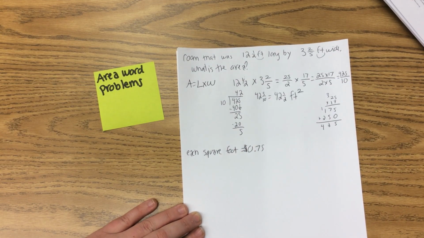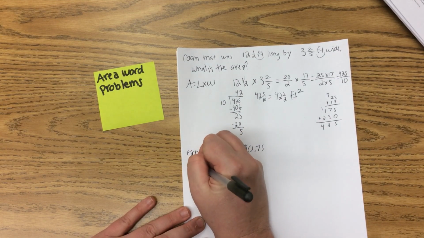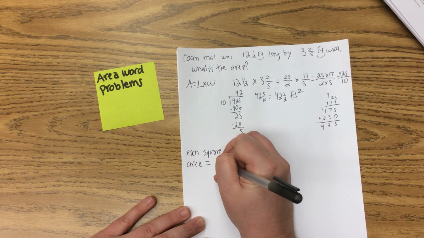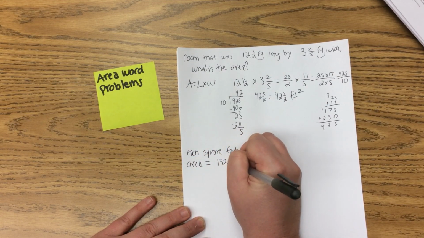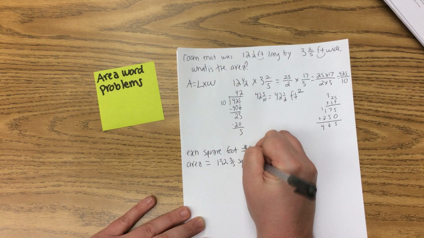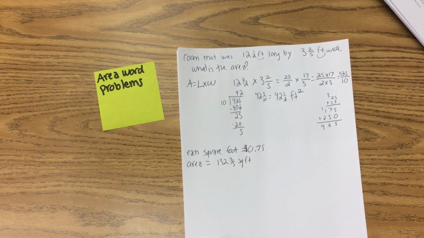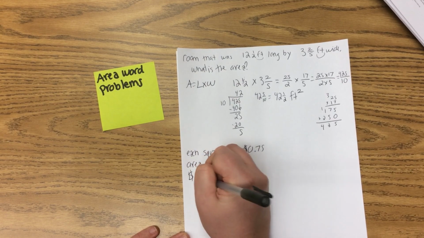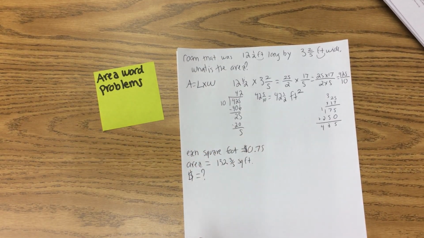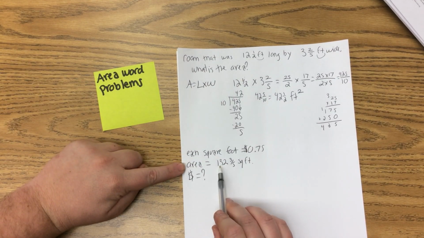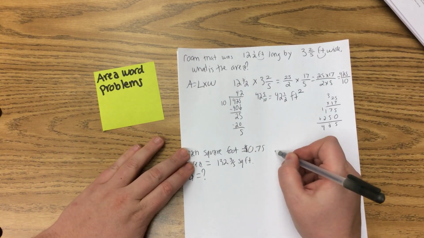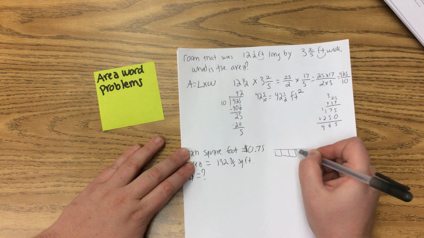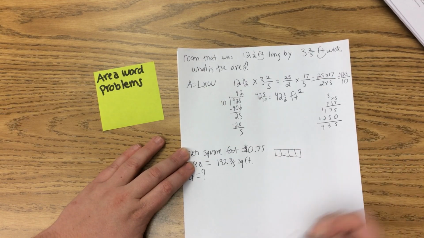And the area of Mrs. L's garden is 132 3/5 square feet. And the question is, how much will it cost to fill this garden with soil? So when they give us the area here, that means that if we think about it, there is 132 3/5 little squares.